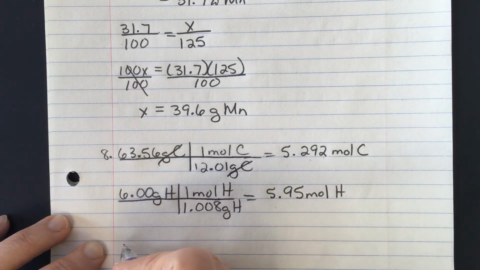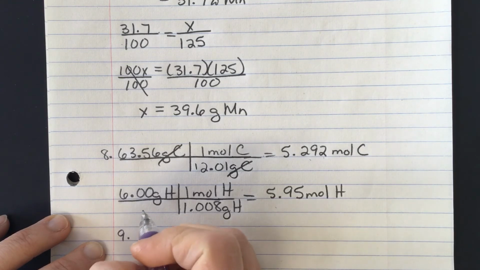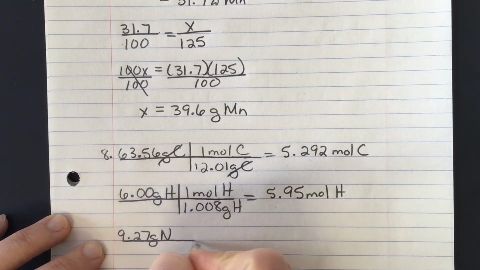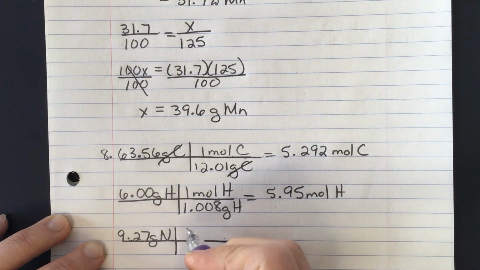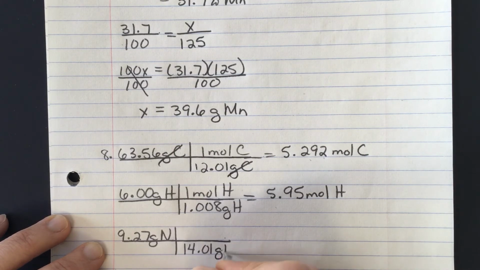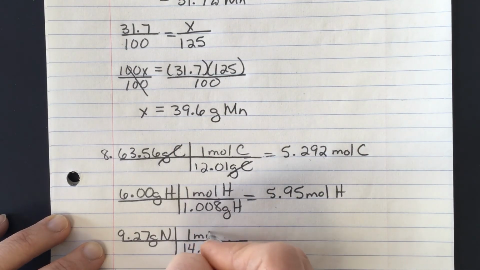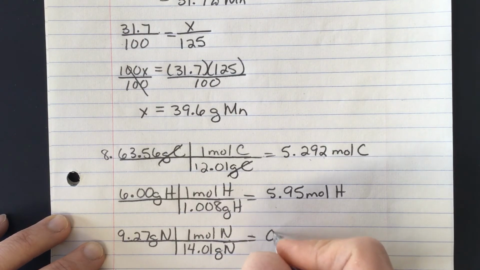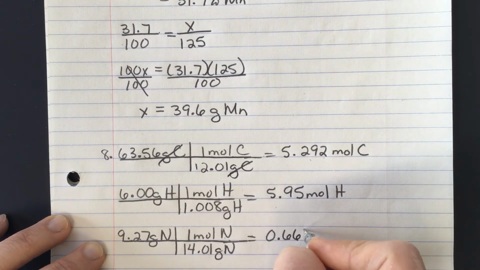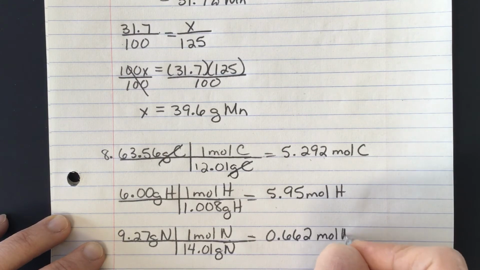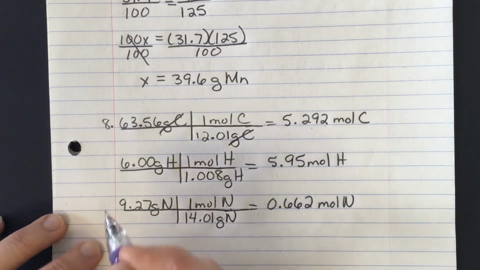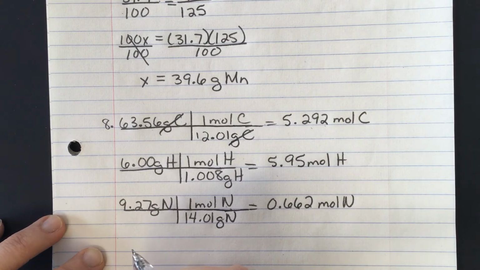Going down here, let's go to the nitrogen. So 9.27 grams of nitrogen. From my periodic table, 14.01 grams of nitrogen are in 1 mole of nitrogen. Doing my division, I get 0.662 moles of nitrogen. And last but not least, I have my oxygen.